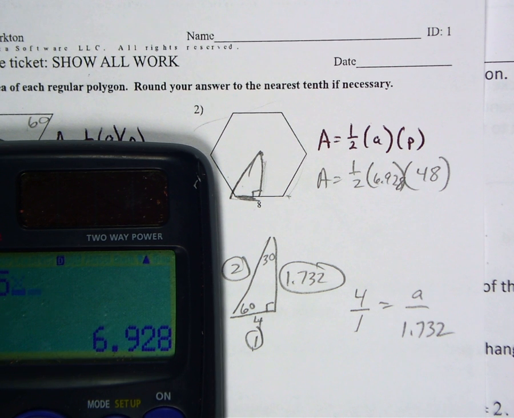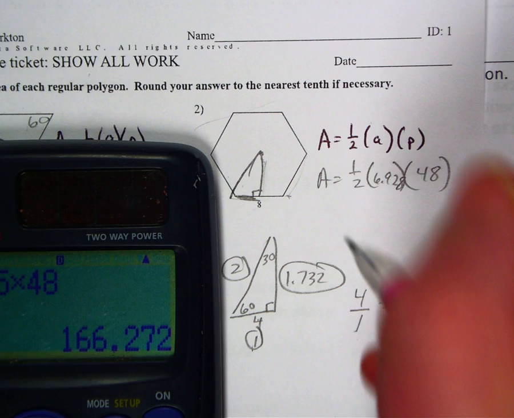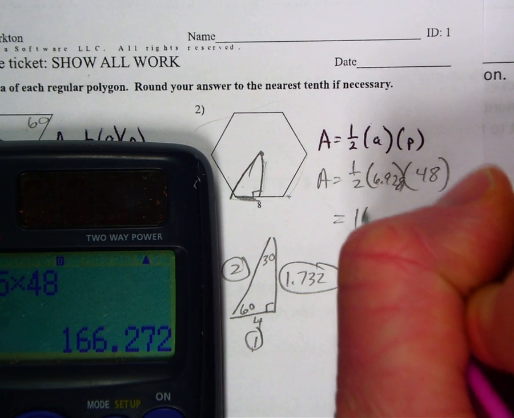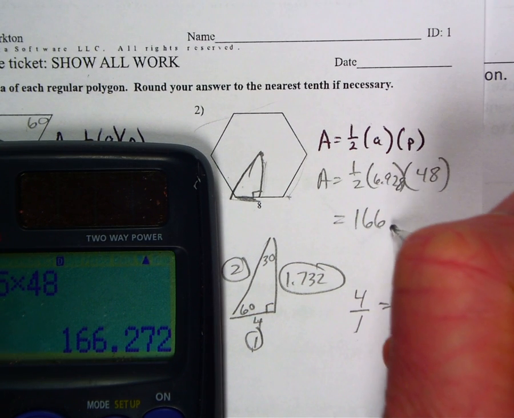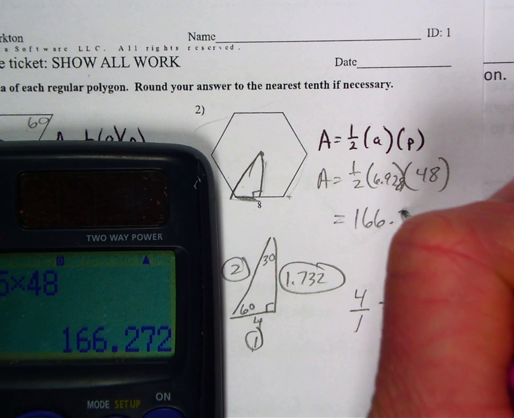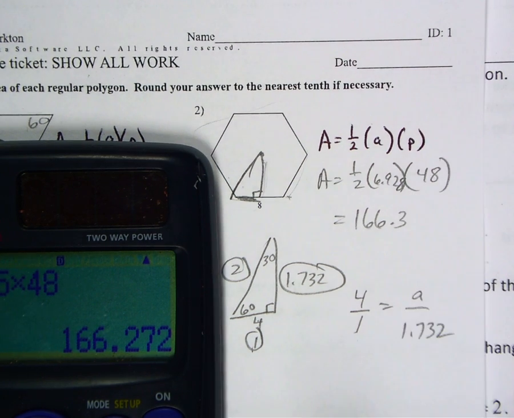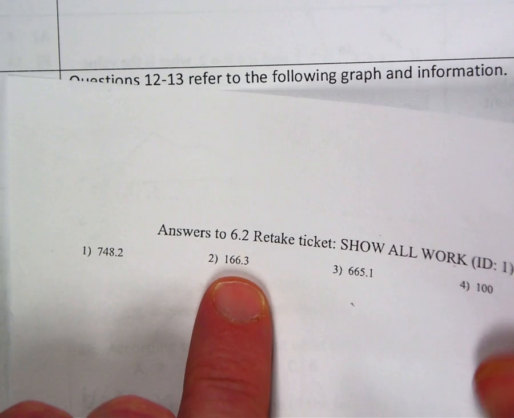Okay? Final summary here. If you have a triangle, when you draw in the special right triangle, if this is a regular triangle, an equilateral triangle, the 30-degree angle is here, which means this is 1, this is 2, this is 1.732.